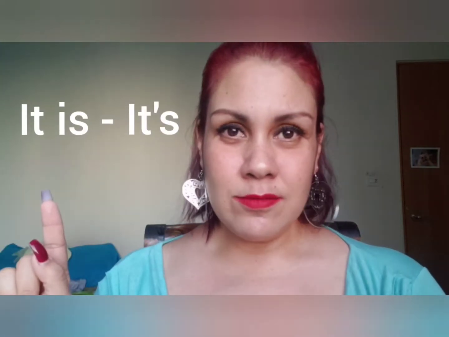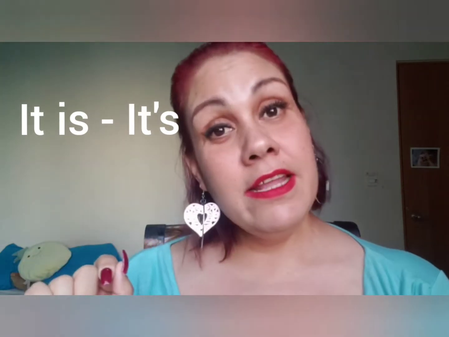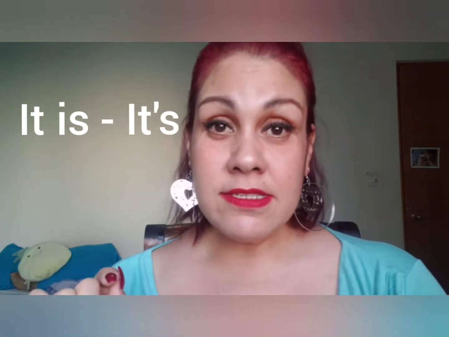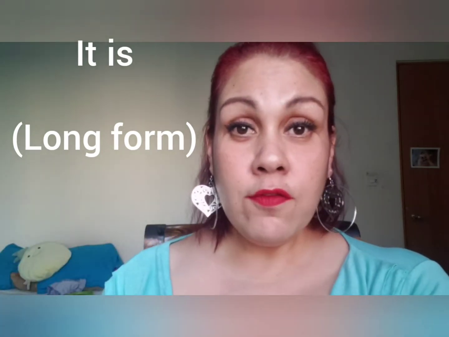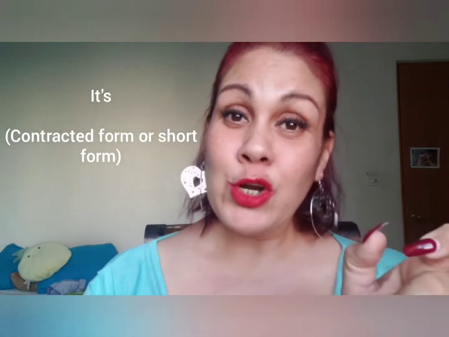Okay, very good. So we are learning verb to be with colors. Okay, so let's continue. Please repeat. It is, it's. It is the long form. It's is the contracted form, the shorter version of it is. Okay, so let's practice with the shorter version.